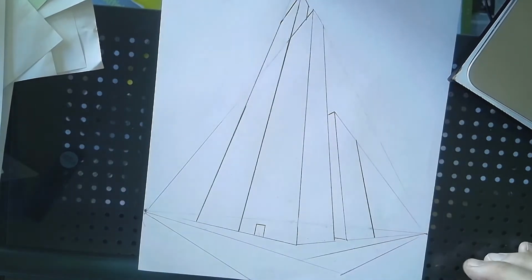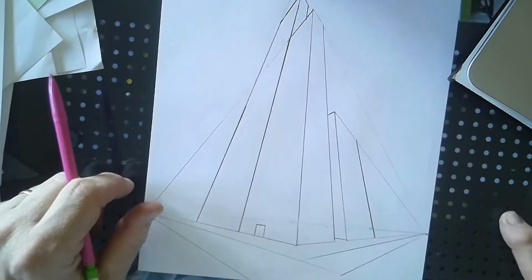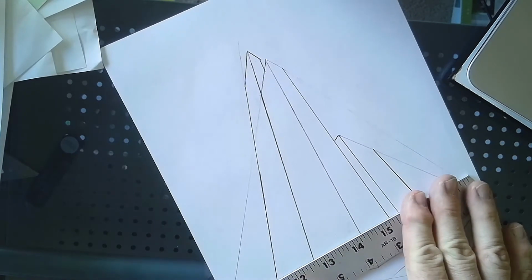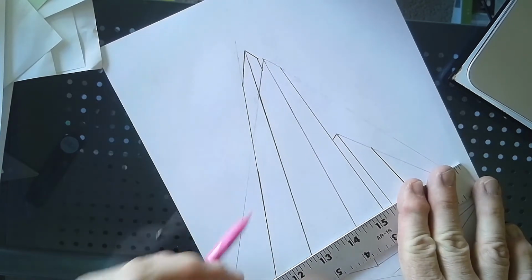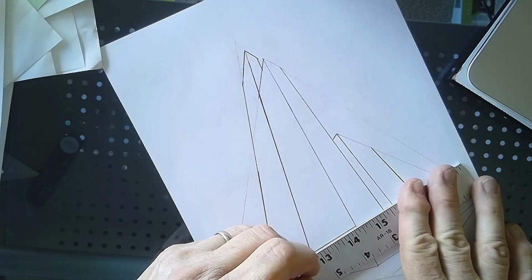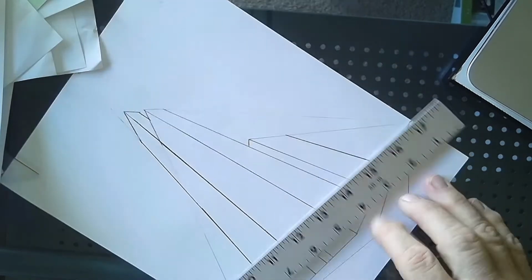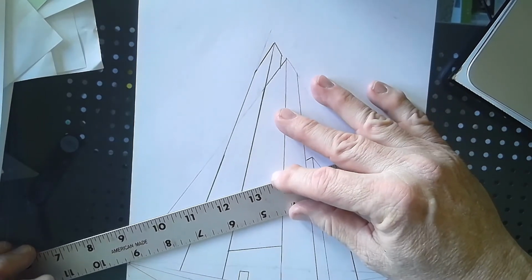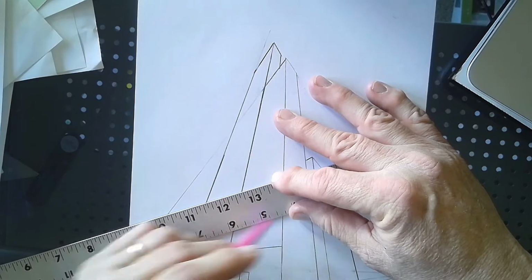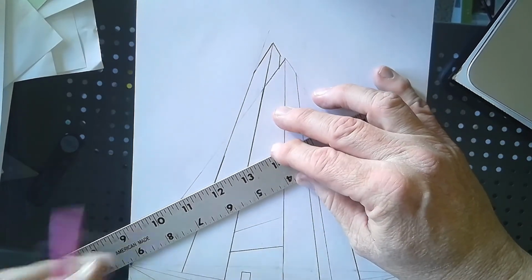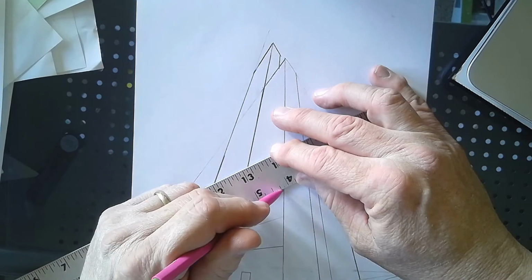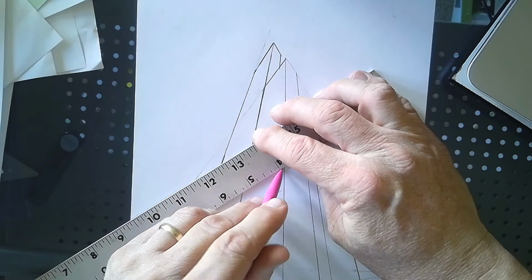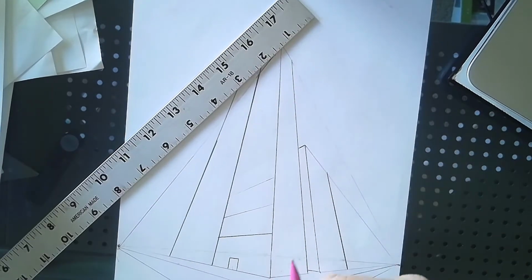Okay, here we go. I want them to get closer as they go up.